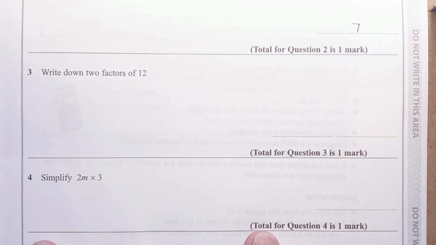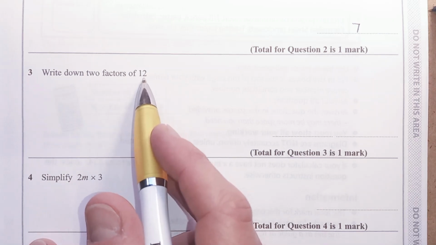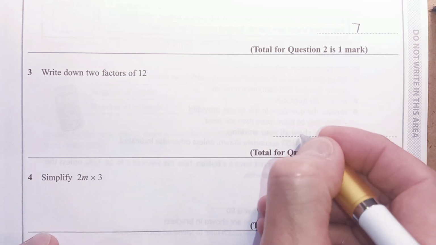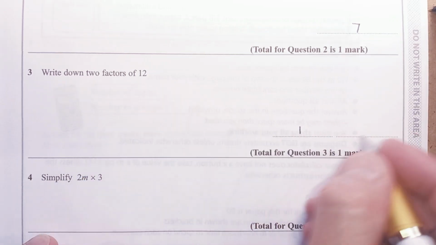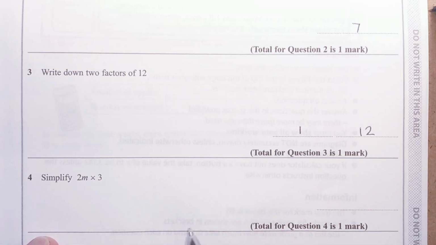Question 3. Write down 2 factors of 12. So the factors, as you know, are the numbers that go into the number with no remainder. So the easiest ones are the number 1 and the number itself, so 12. You could also have 2, 6, 3, 4, any 2 of those would be fine.